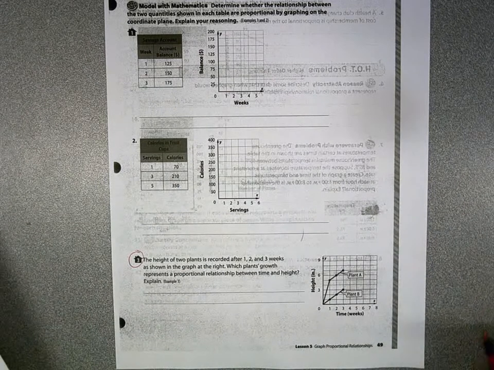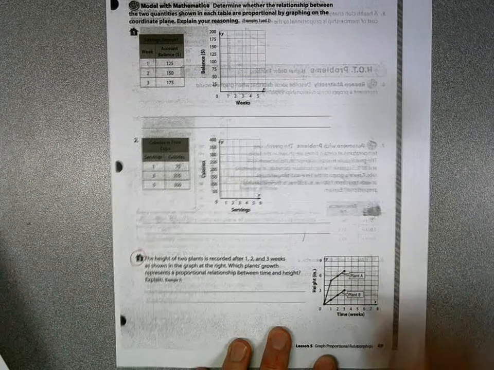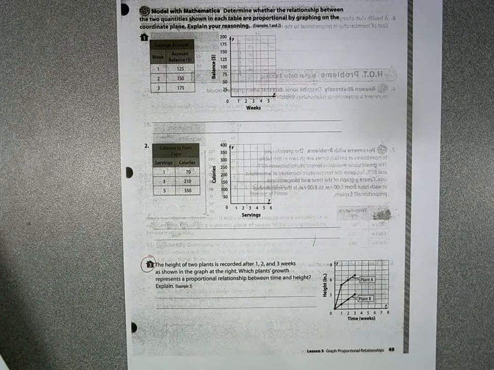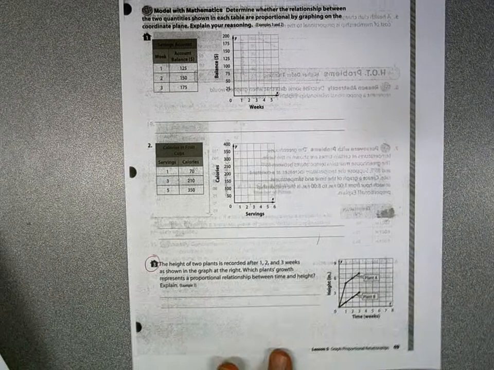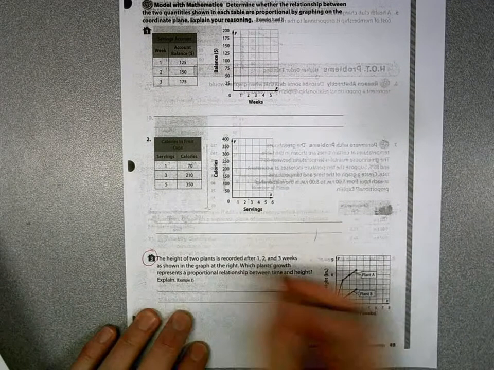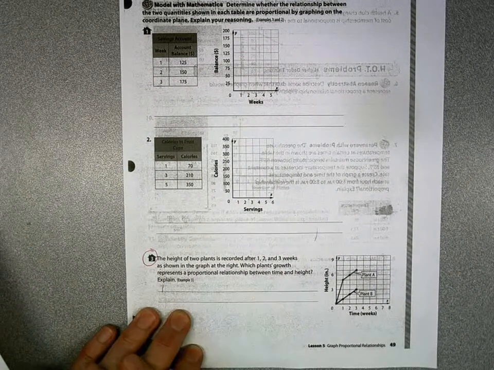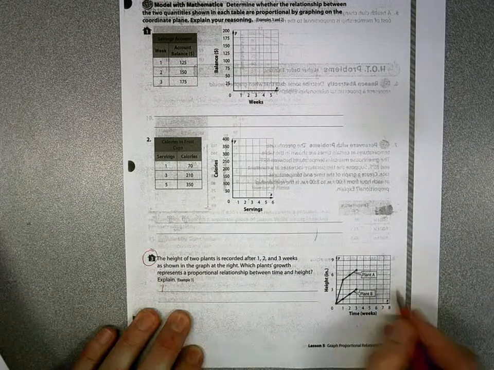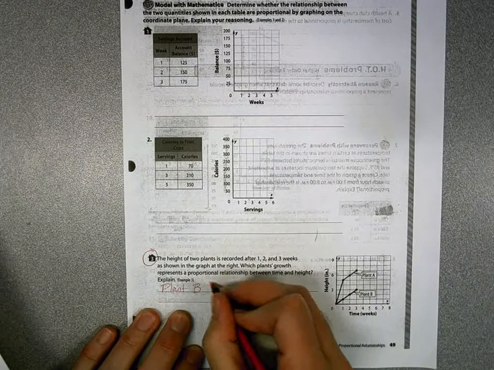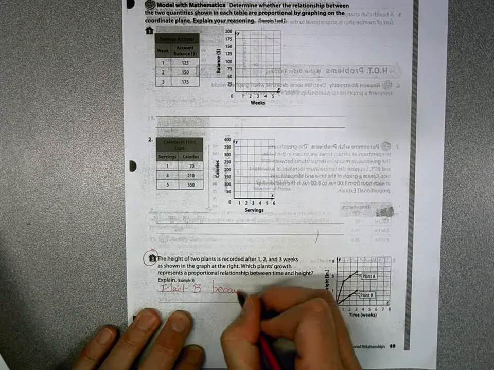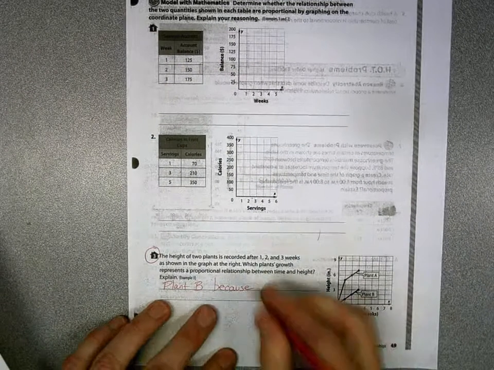All right, so here we go. I'm taking a look, and remember, I need to think of my 2 conditions. These lines have to go through the origin, which in this case is touching the origin. Both of them are, but remember the second condition, it has to be a straight line. Ladies and gentlemen, plant B is our answer. So here we go. Which plant shows a proportional relationship when it comes to its growth? So it is plant B, and then don't forget, this is all step 2, because, make sure you have both conditions in here.